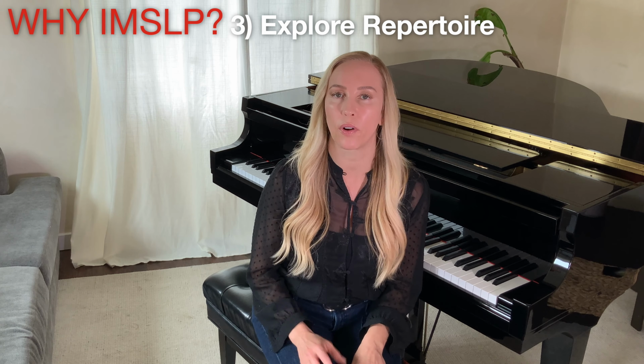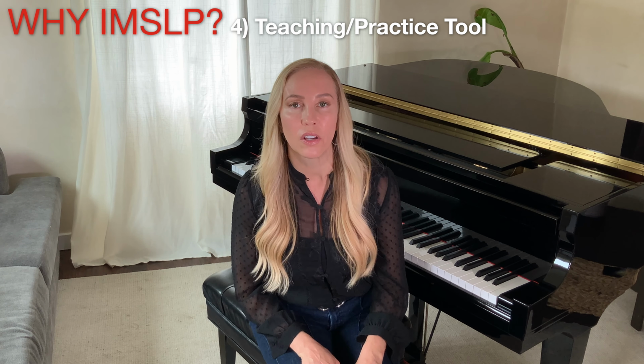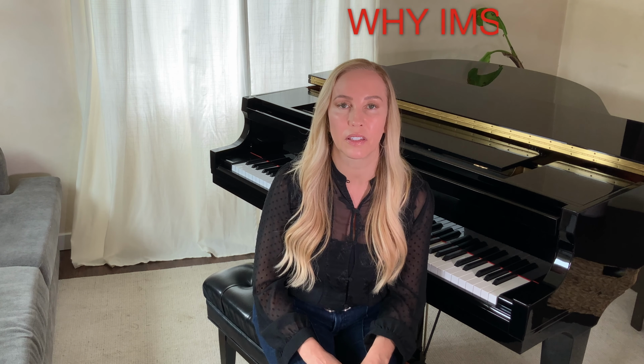You can also get fresh ideas on fingering and how to play specific passages. When you compare editions, you might get some ideas on articulations and dynamics. You might want to explore less well-known repertoire, and IMSLP includes out-of-print or obscure works that aren't easy to find elsewhere. You could also use it as a teaching or practice tool. Many teachers use it with their students to access scores so that they don't have to buy additional physical copies.